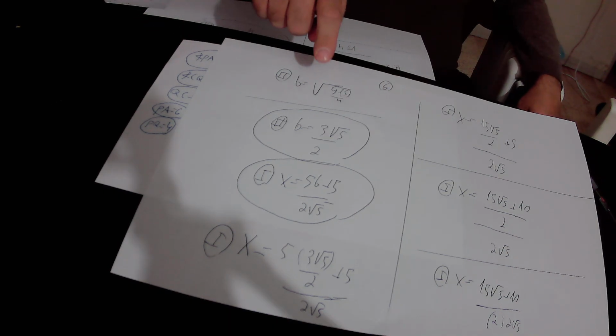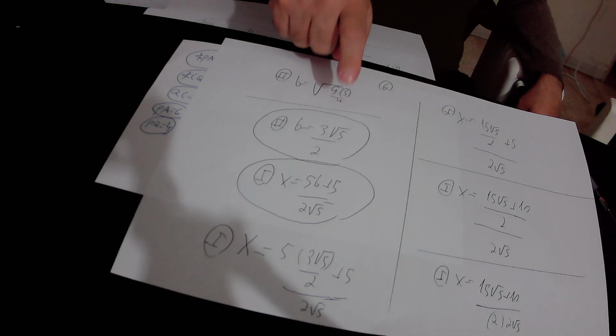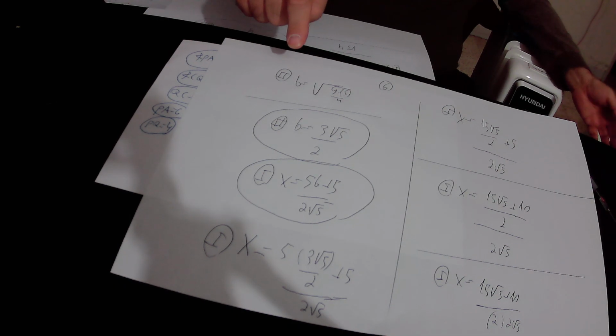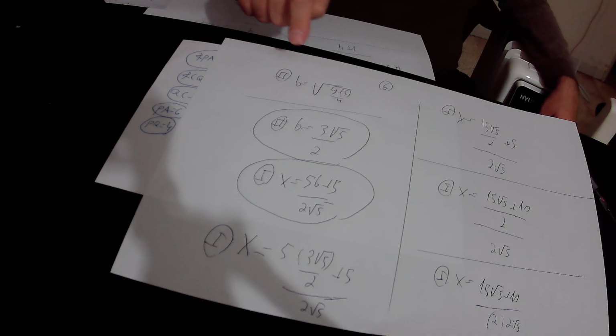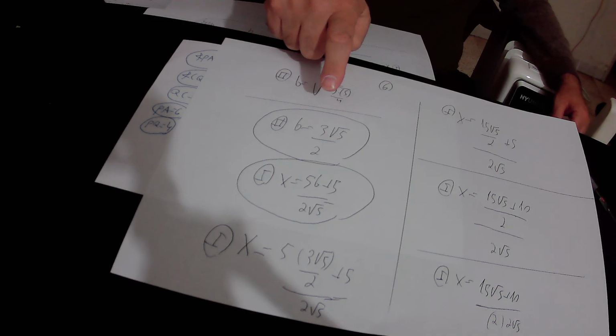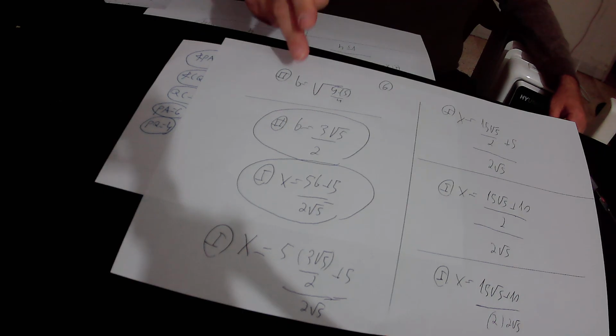The square root of 9 is 3 and the square root of 4 is 2. So we are left with only 5 inside the root. So in conclusion, according to equation number 2, b equals 3 times square root of 5 over 2.